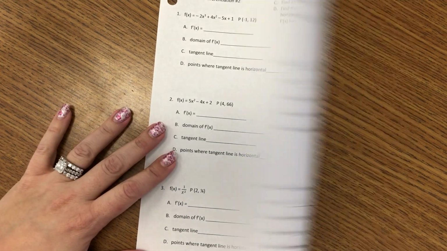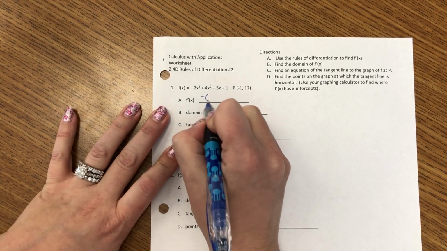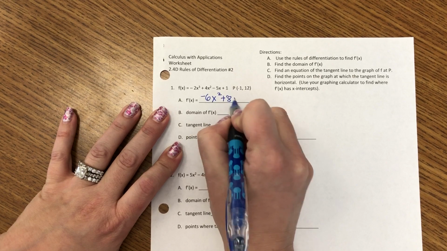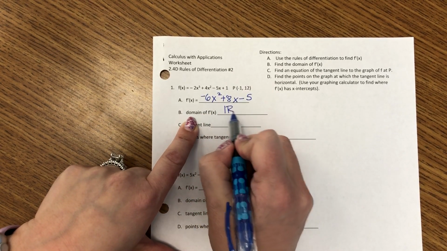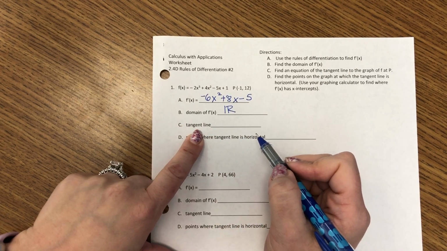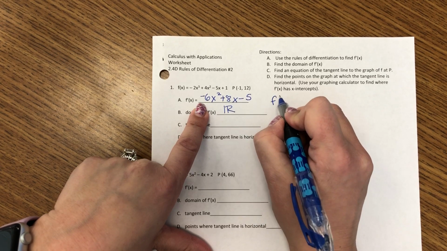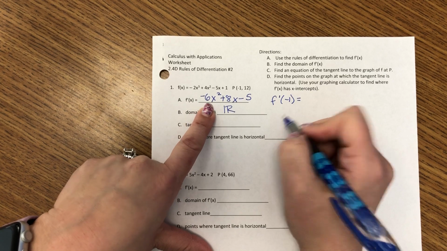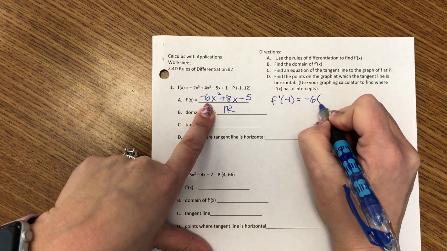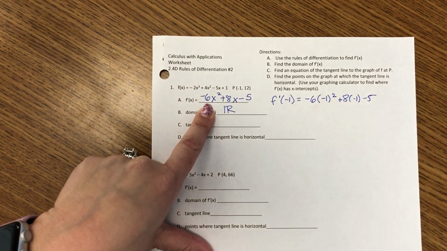All right, page 31 and 32. Find the derivative. So the domain of a quadratic is all real numbers. The tangent line, well, so I need the slope at -1. So f prime of -1. Let's use the calculator for that.